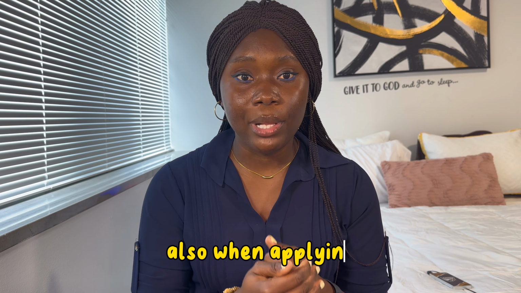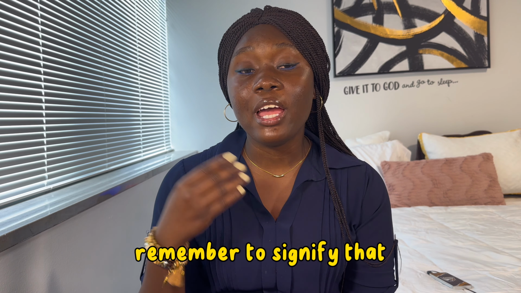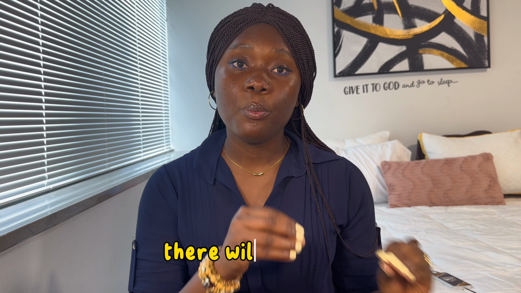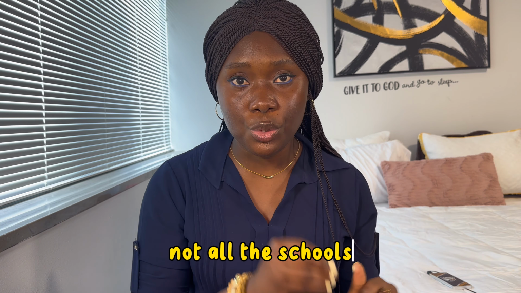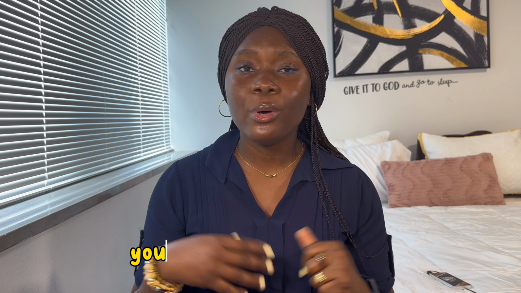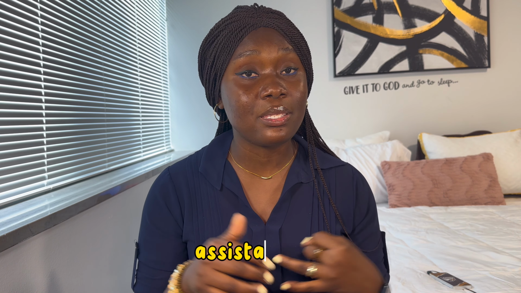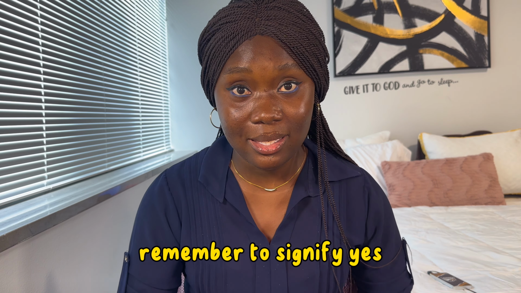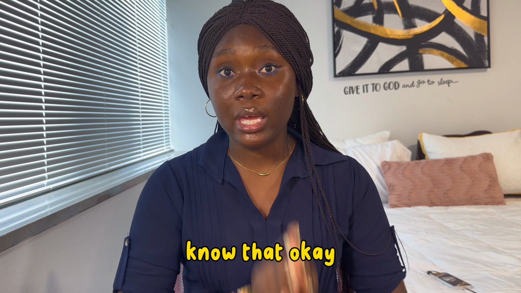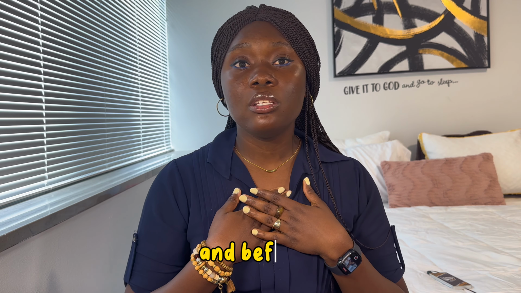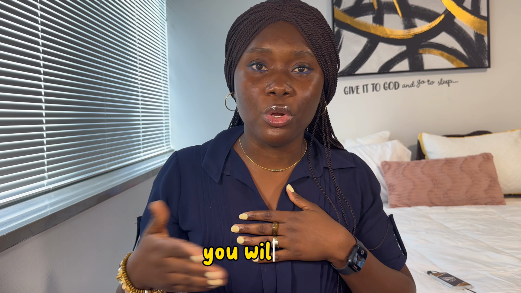Then also when applying, remember to signify that you want to be considered for scholarship. On the application portal, there will be a part, some schools, not all the schools, some schools will ask you, do you want to be considered for scholarship, assistantship, fellowship, whatever? Remember to signify yes, so that they know that, okay, this person is looking for scholarship. And the fact that you signify yes doesn't mean you will not get the admission.